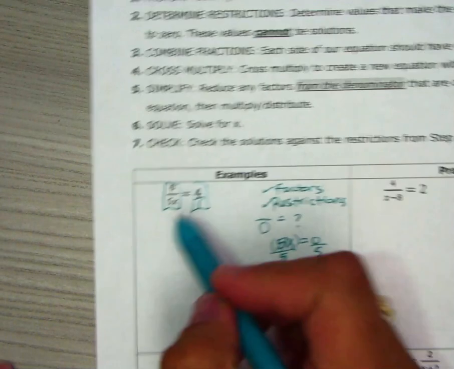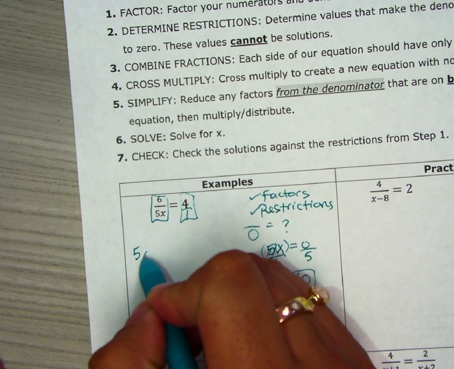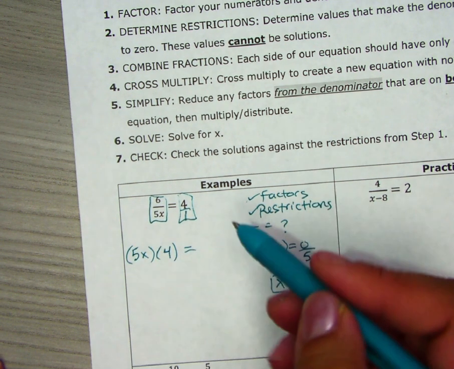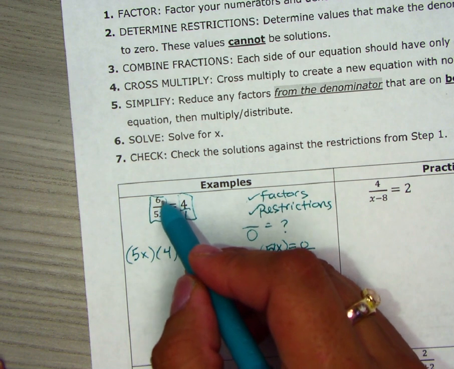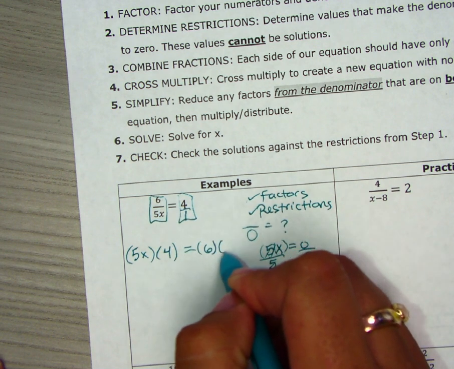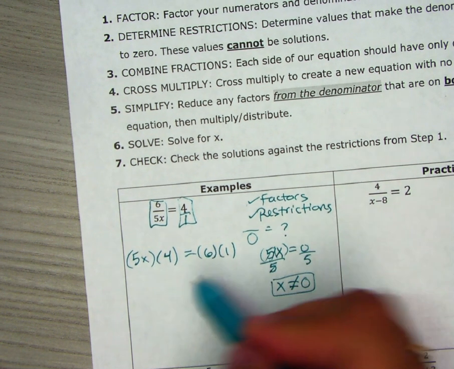When we multiply the denominator times the numerator of the other fraction, so for example, 5x times 4, it should equal the numerator of this fraction times the denominator of the other fraction. So it's just a fact. It works in any mathematical problem.